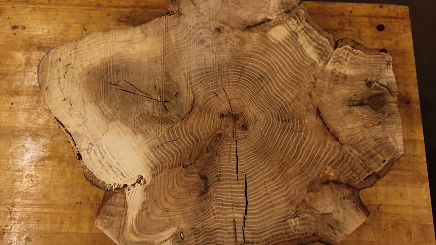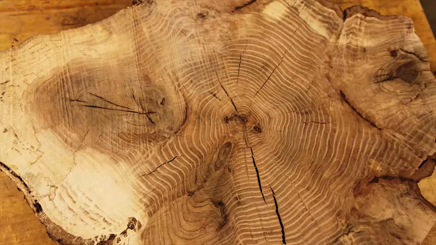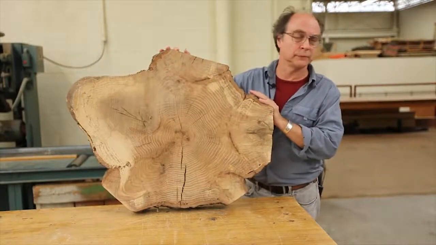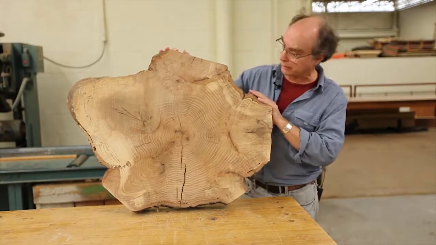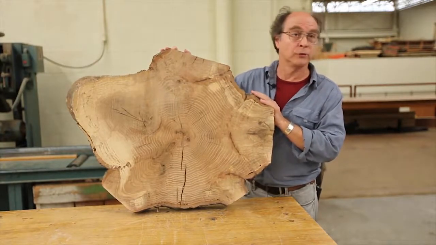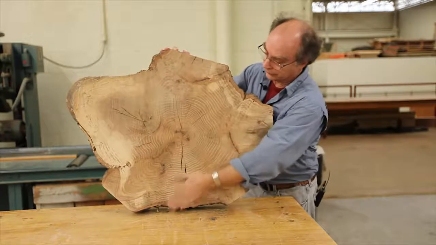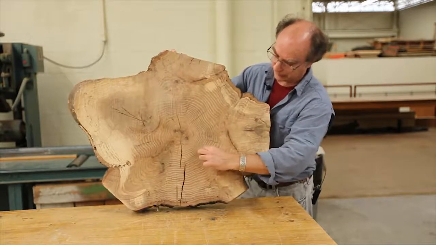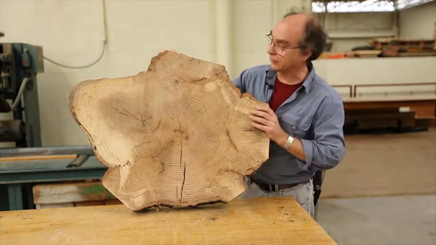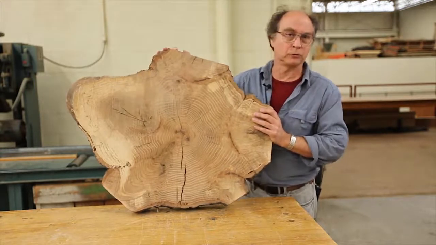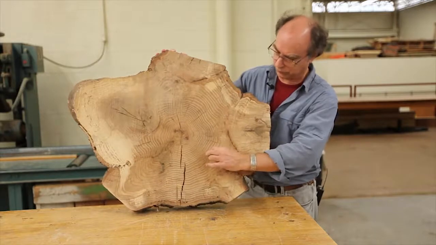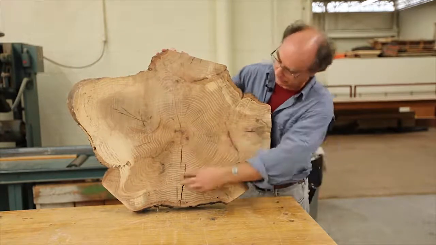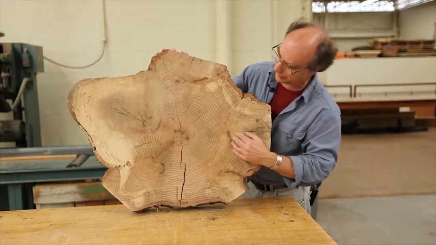What we have here is a cross-section of a red oak log. And what I want to explain here is the three planes of direction in three-dimensional wood. This is the cross-section. The circles that we see are, at least in this part of the world, annual growth rings. Each year, a tree puts on a certain amount of growth, goes dormant through the winter. So these are the circles that you see here.